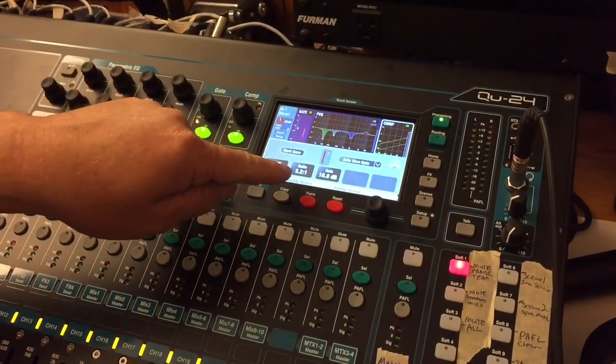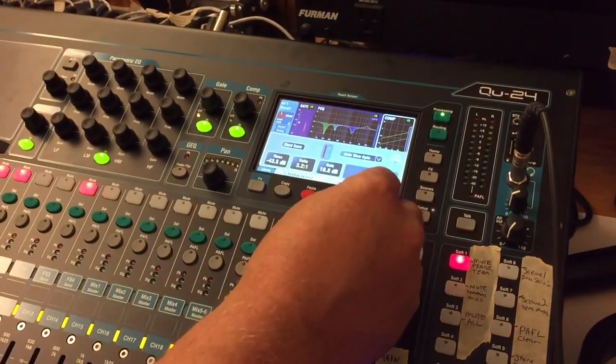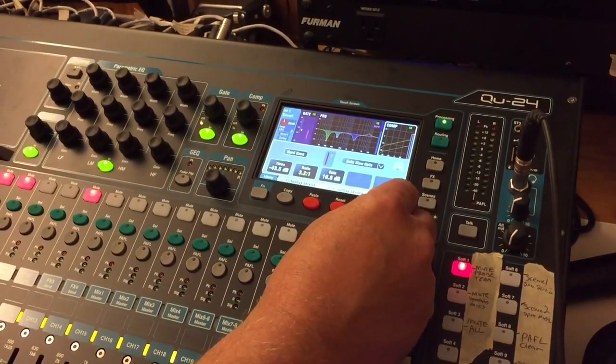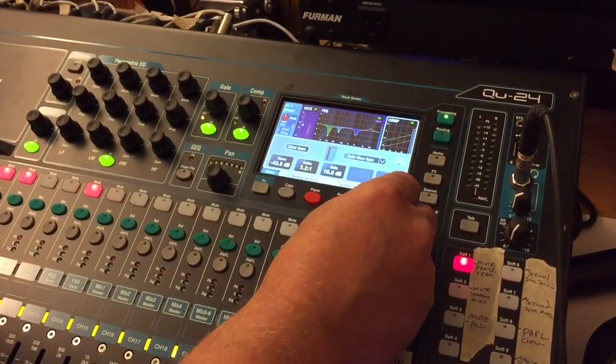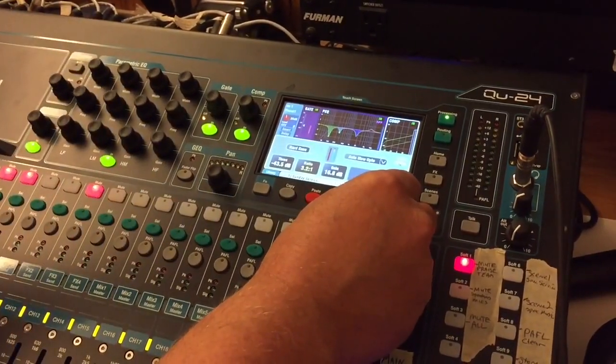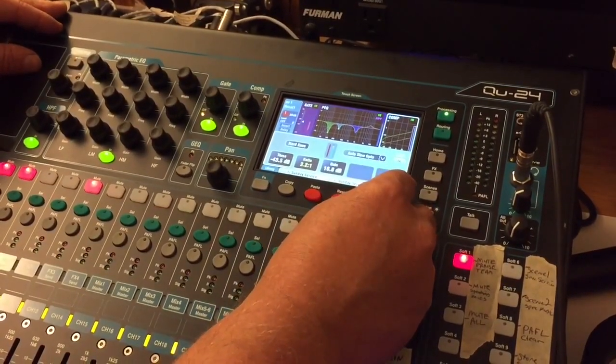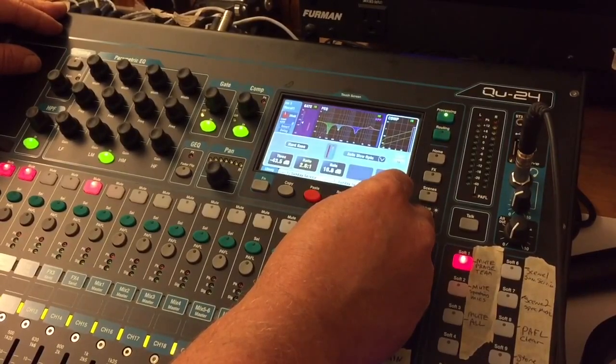And I can control here with the ratio how much it's limited. Right now it's at 3.2 to 1, which means it basically cuts down to about a third of what the peak was. So it lowers the peak above the threshold. And I can change that right here, the ratio of that cut.